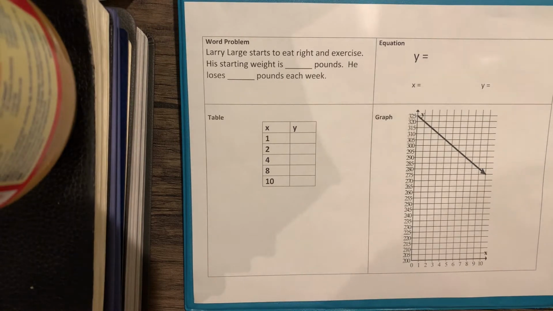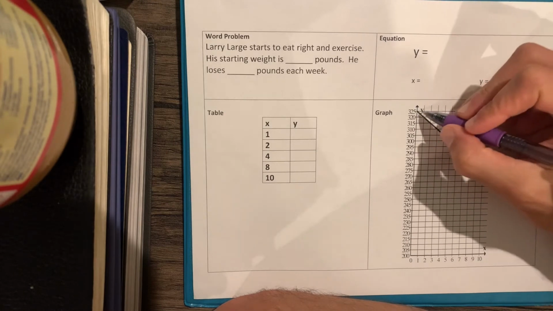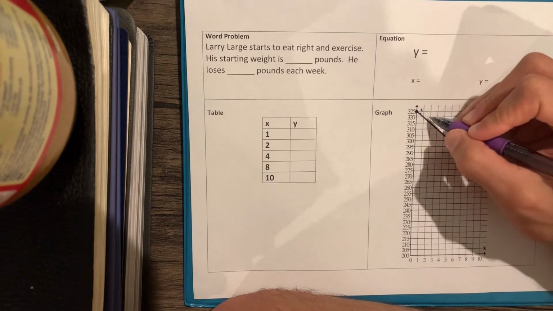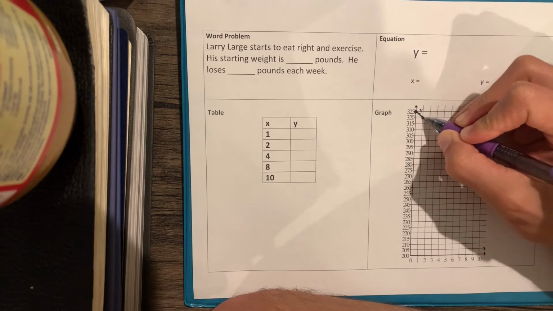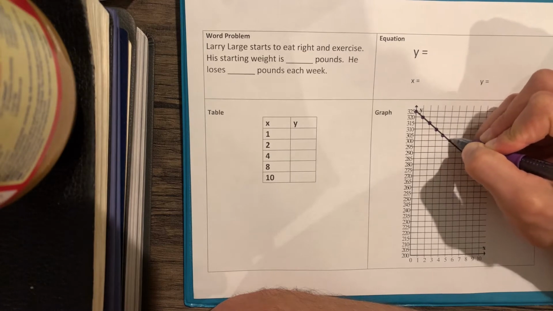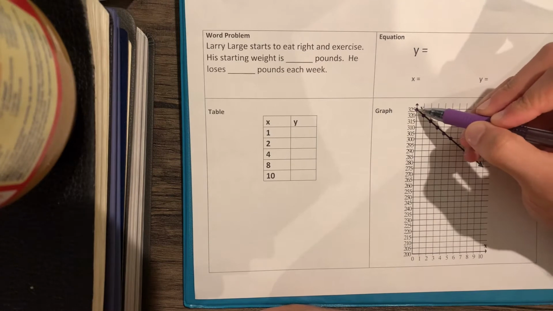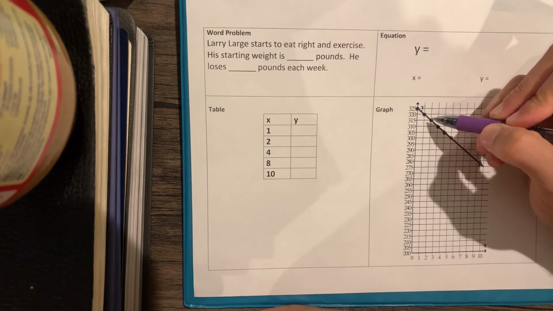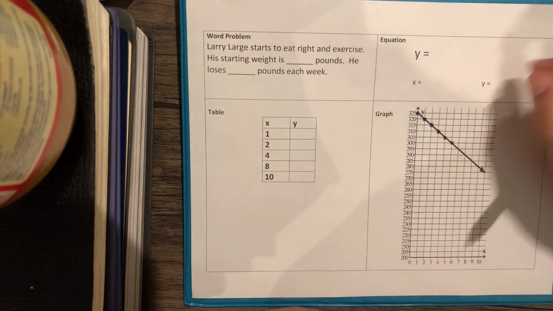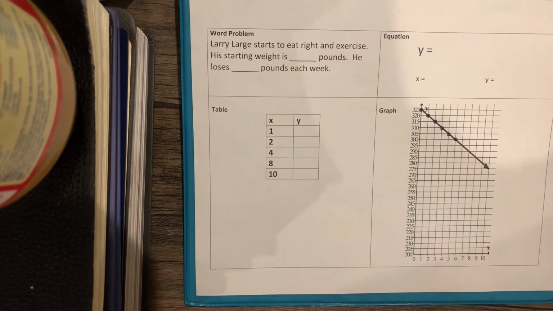Well, let's start with what we're given here, and let's analyze that. We're given this line. We see it starts up here at 325, and then if I look for other clear points, it continues down and down and down. Each spot I go down, that's another clear point. But again, don't be confused by that, because the slope isn't going to be down 1, right 1. We count by 5s here as well on the y-axis, so it's actually down 5, right 1.